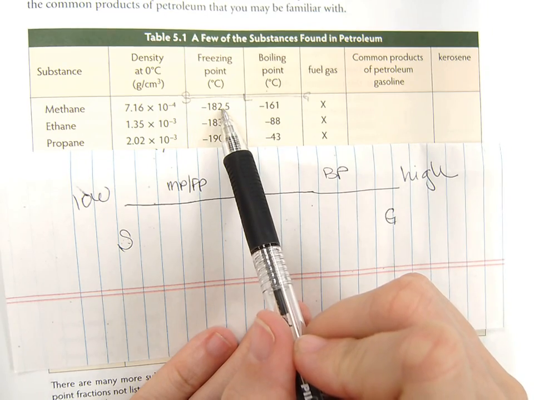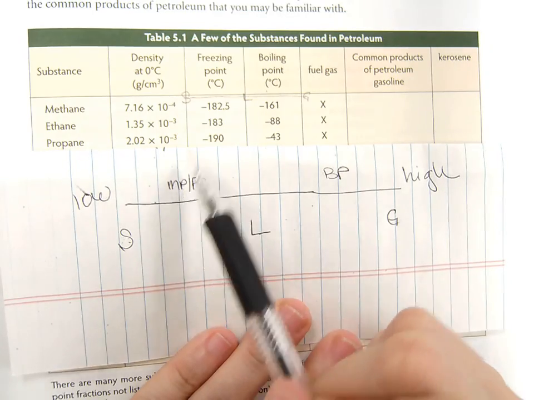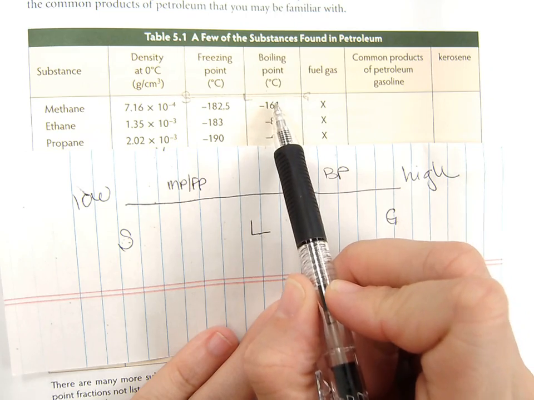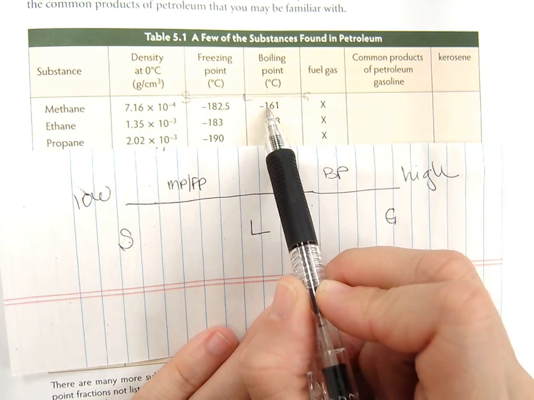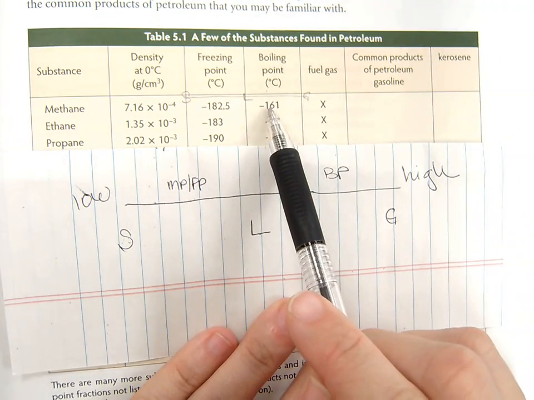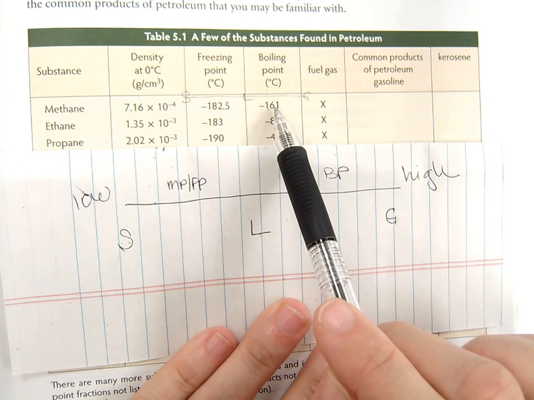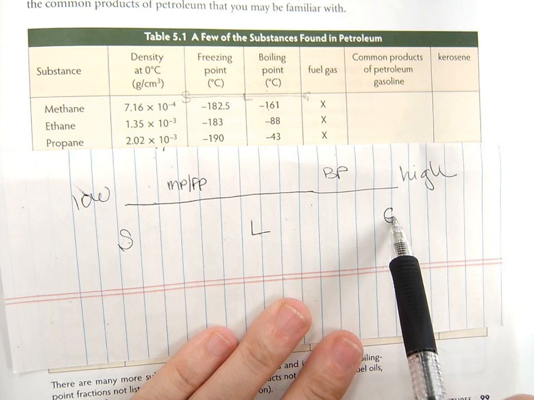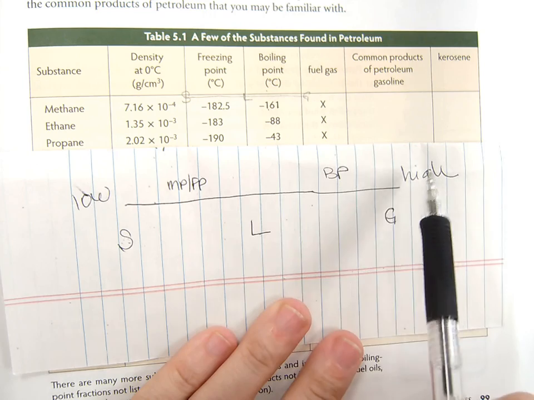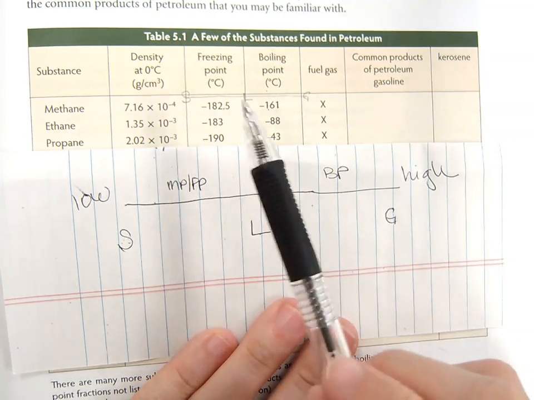Alright, so let's look at methane. Methane will freeze at -182. Anything below the freezing point is going to be a solid. Anything above that freezing point is going to be a liquid until it gets to its boiling point. If it's above the boiling point, if it's above -161, it's going to turn into a gas. So 20 degrees Celsius is definitely well above the boiling point. Methane is going to be a gas at room temperature because 20 degrees is well above the boiling point. And if it's above the boiling point, it's going to be a gas. So methane is a gas at 20 degrees.